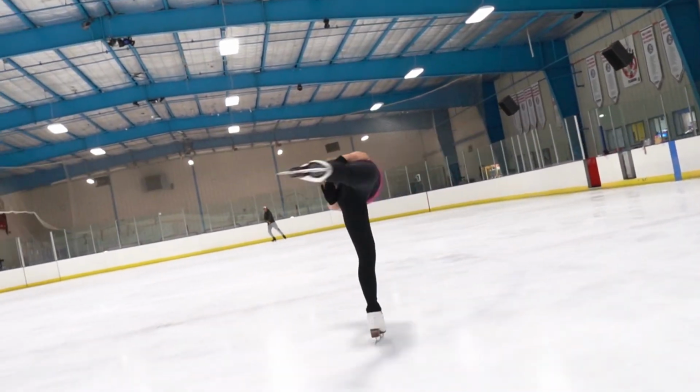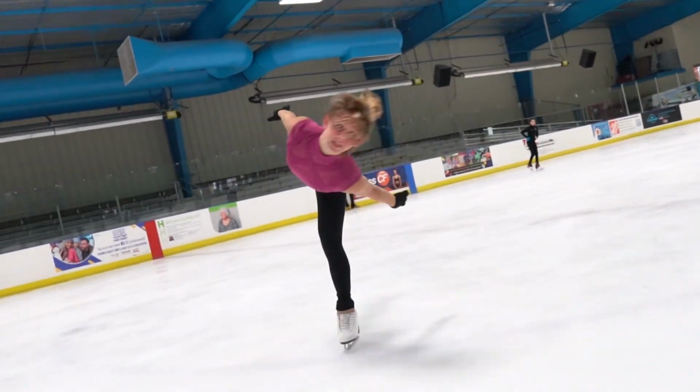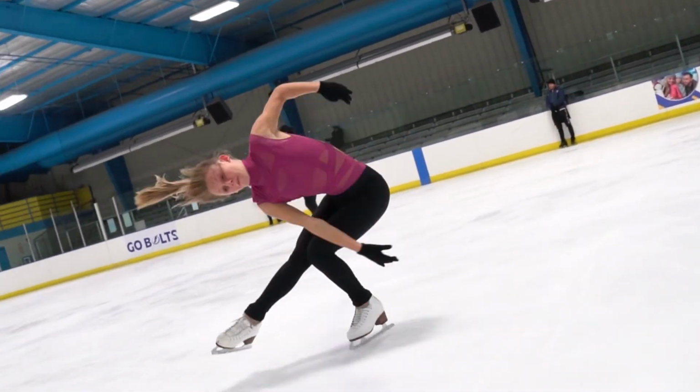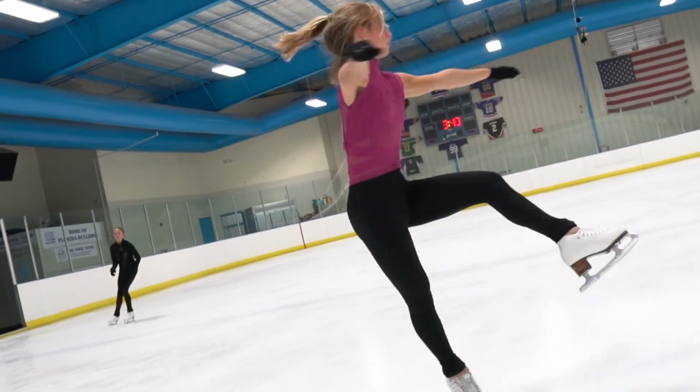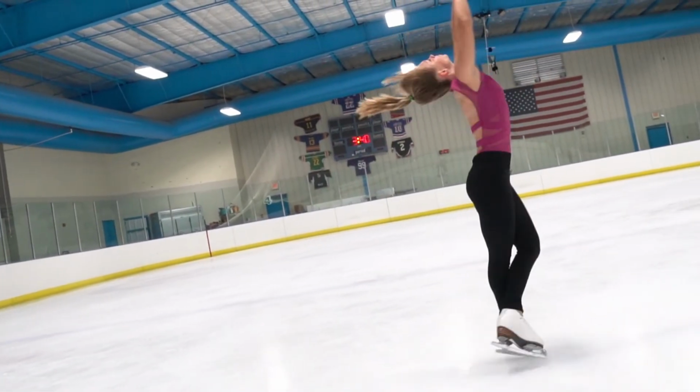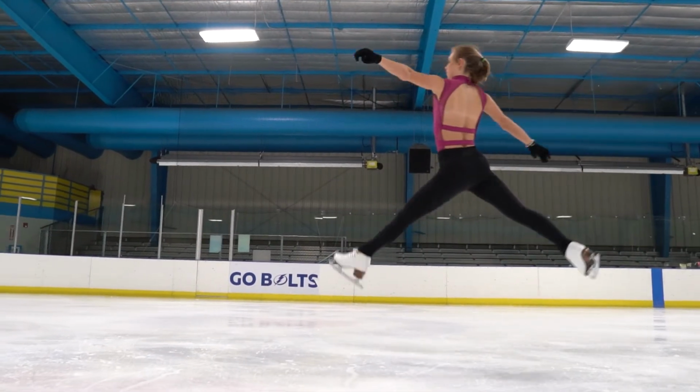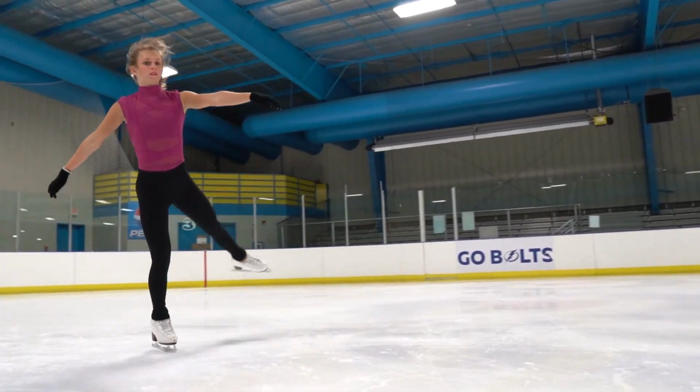In addition to jumps, skaters' spins and step sequences will also receive their basic scores, plus additions or deductions based on how well they did them. And this, in short, is pretty much how figure skating scoring works. And this is how judges decide who wins the competition.